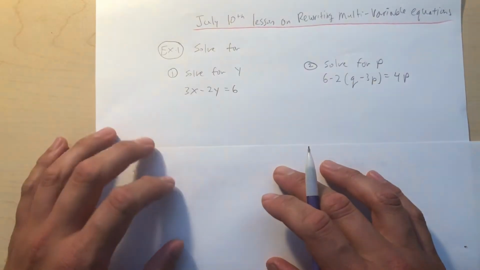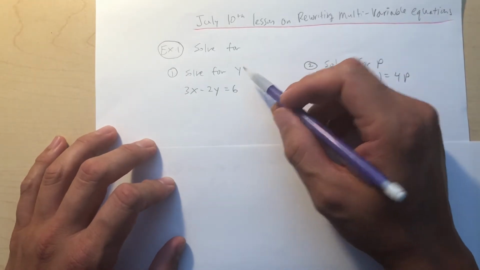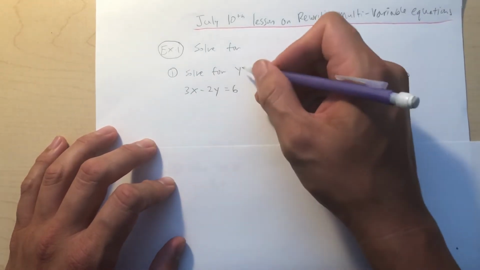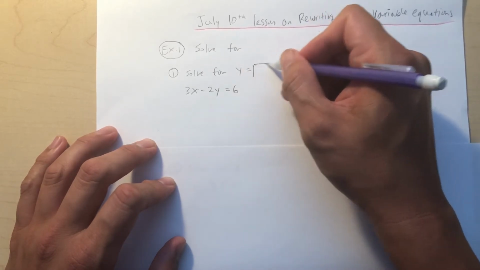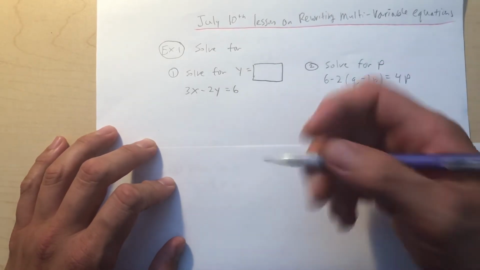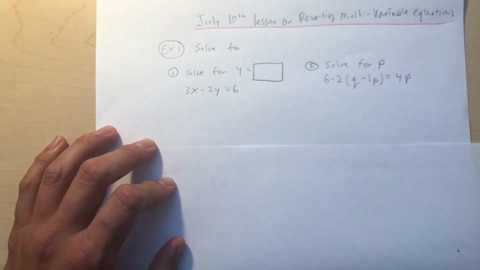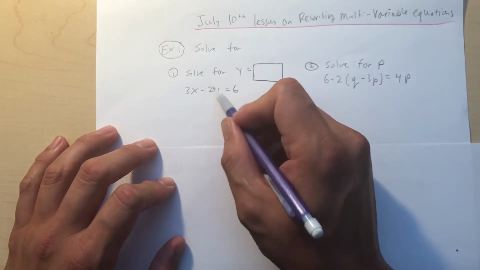First thing, number one, they ask you to solve for y. That means y is all by itself, and what is y equal to? Looking at this equation, you always want to remove stuff that is not multiplying the y yet. This is the last thing you do.